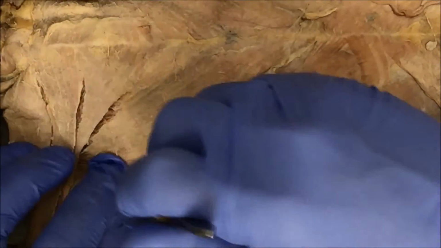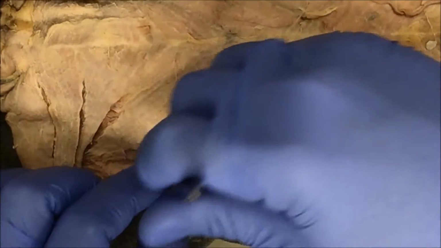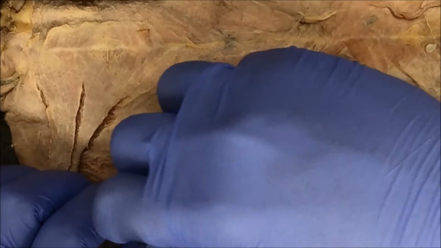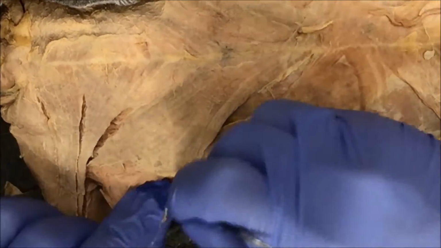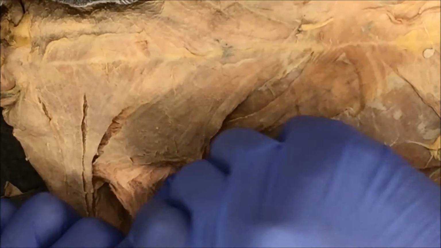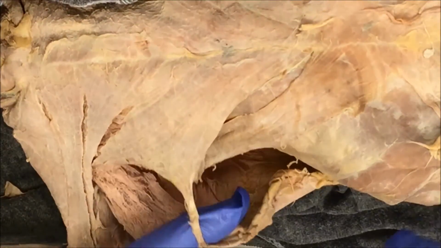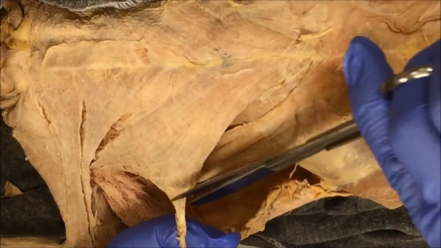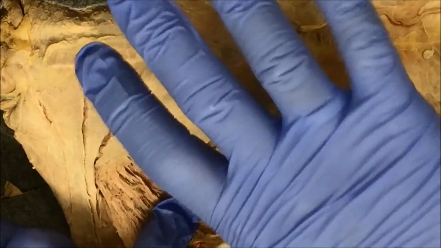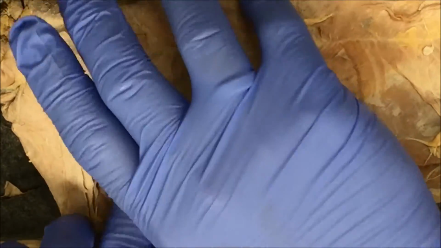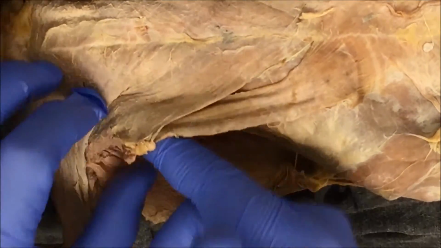So I'm carefully separating the connective tissue that connects the latissimus dorsi and the chest muscles to one another. It's right here, you can see that carefully. I'm pulling this connective tissue, and I have no worries about cutting that off. Here's the latissimus dorsi, and here are the chest muscles. I've kept them intact, and now I'm separating them by push-pull. So here are the surface chest muscles.